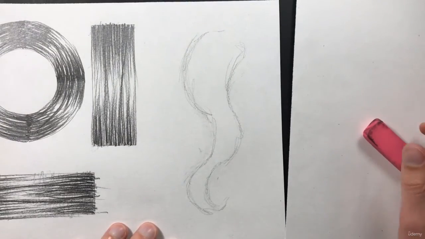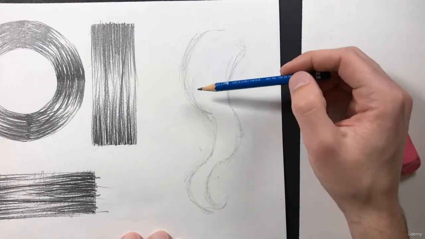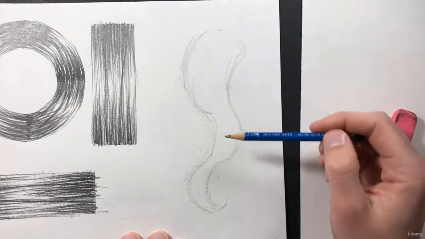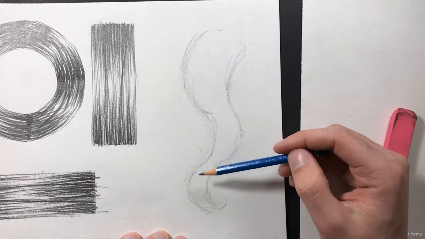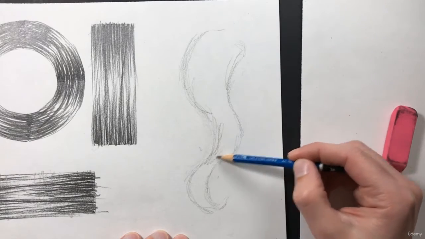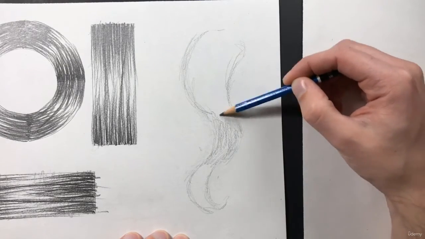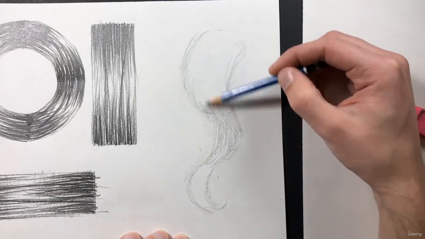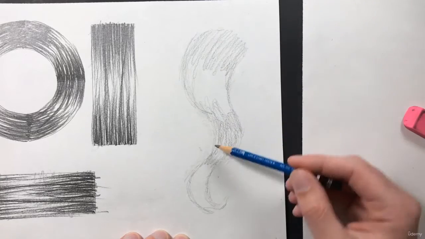So now what we can do is start adding in our values. So basically we're going to have a highlight right here and a highlight right here and a little bit of a highlight down here. So what we want to do is darken in all the areas that don't include our highlights. So we have a highlight there, so we'll leave that out. We can darken this top area like so.